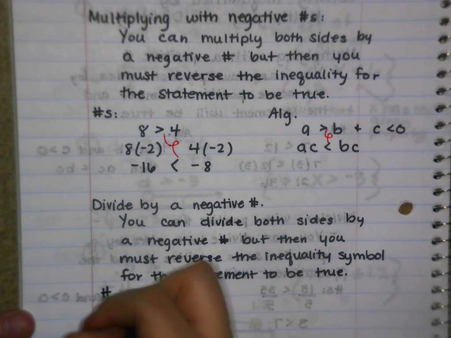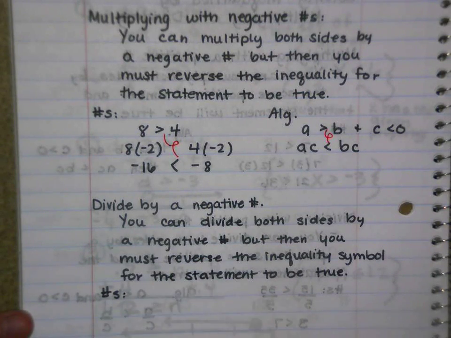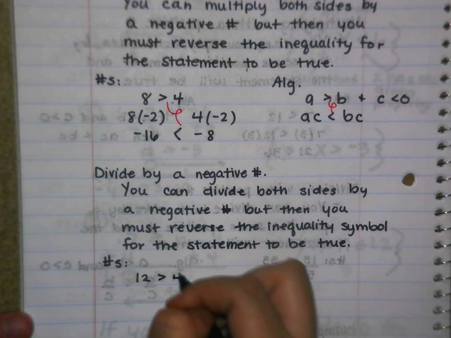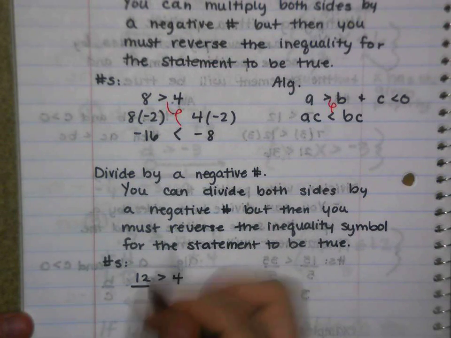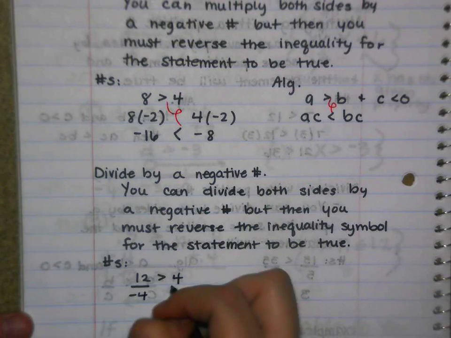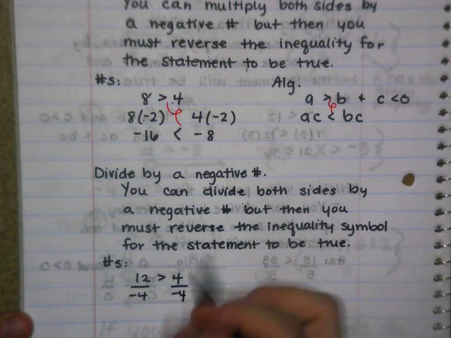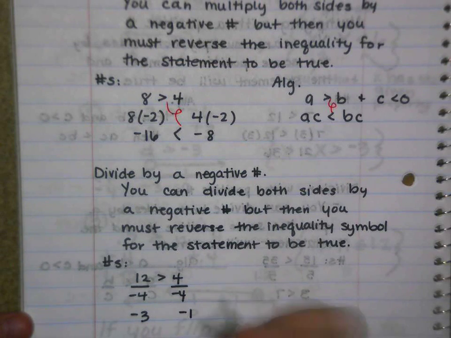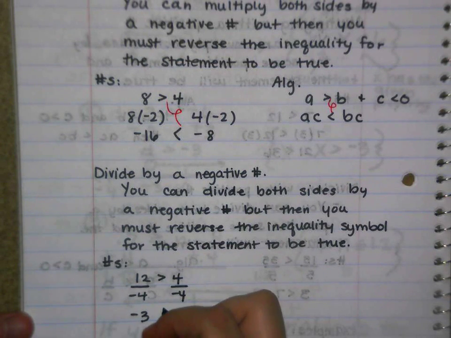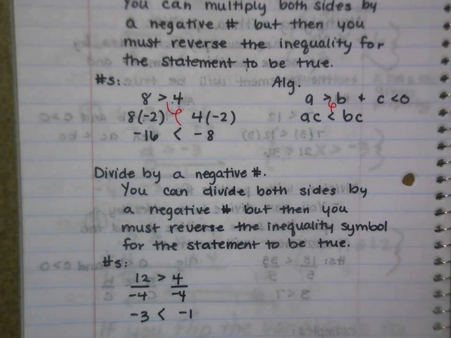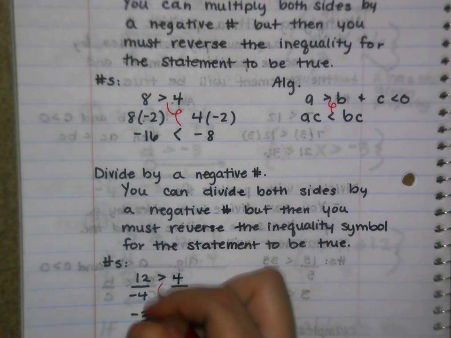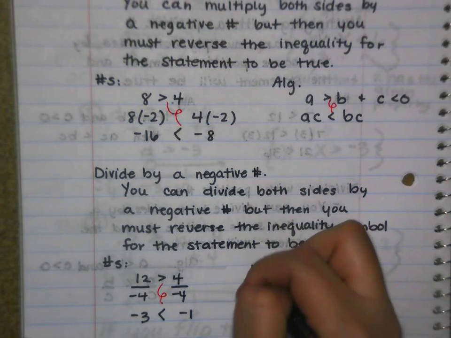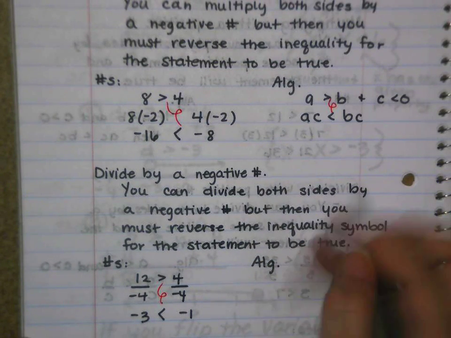Okay, numerically, we could say if 12 is greater than 4, and then we divide both sides by a negative 4, we're going to get negative 3 and negative 1. Now you can see that negative 1 is larger than a negative 3, and we had to flip the inequality. Okay, algebraically we can say the same thing.